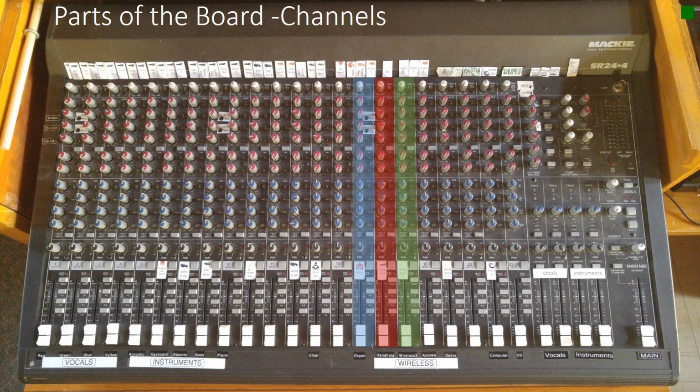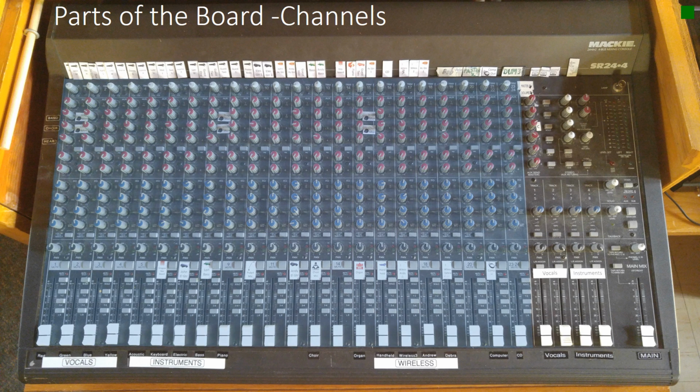So the purpose of the channels is to shape and amplify the sound, as well as split and redirect the sound to all the various places that it ought to go. Most of the physical space on the board is taken up with the channel strips. This is a Mackie SR 24-4, which is a fairly standard piece of equipment for use in most churches or clubs or various places where you might want to reinforce sound. And so it's got 24 input channels and 4 sub buses. More on what that is later.